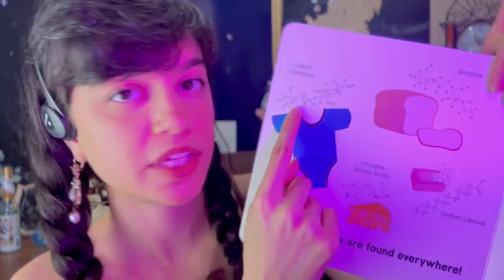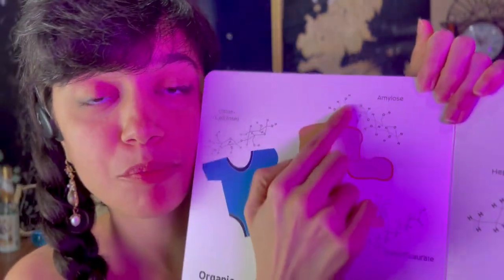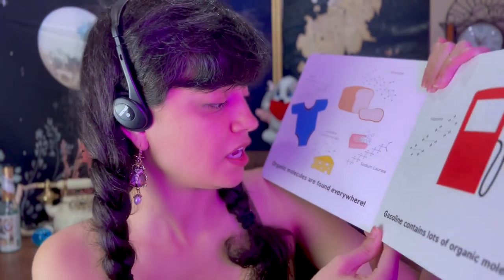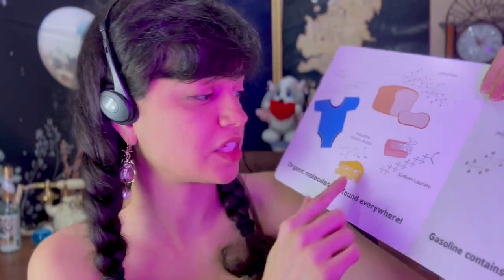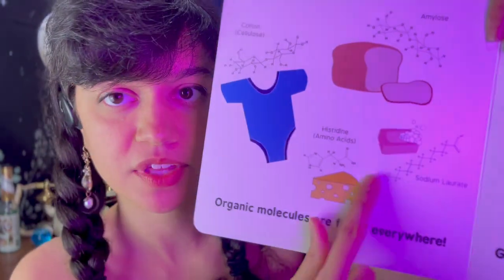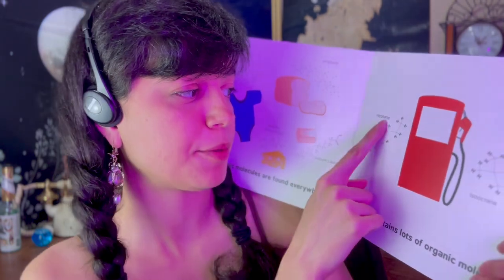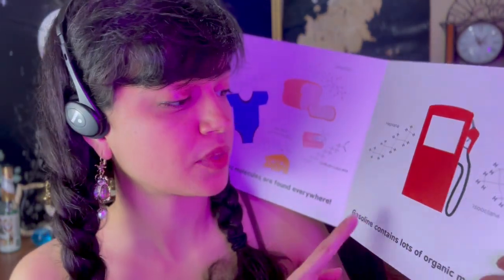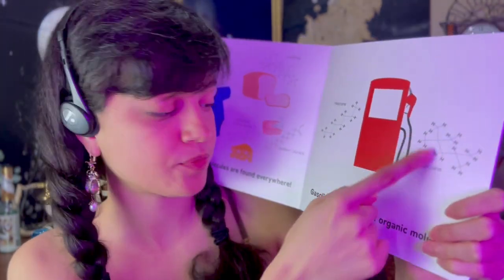We have cotton, which is a lot of these. And then we have amylose, which is a bunch of these. And then we have sodium laurate, which is like soap, all organized in a temple. And then we have histidine. Organic molecules are found everywhere. We also have heptane, which is this long one too. And we have isooctane, which is this huge one right here too.